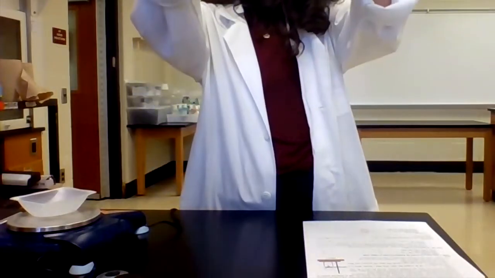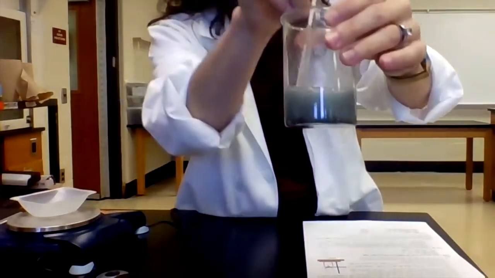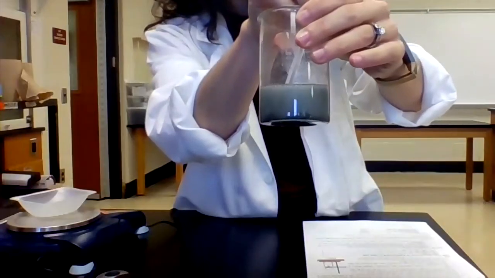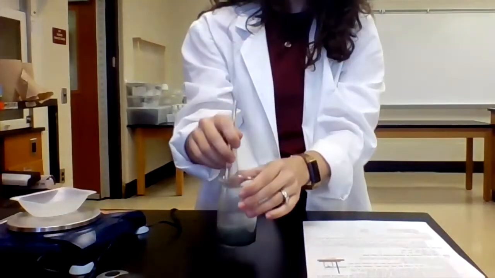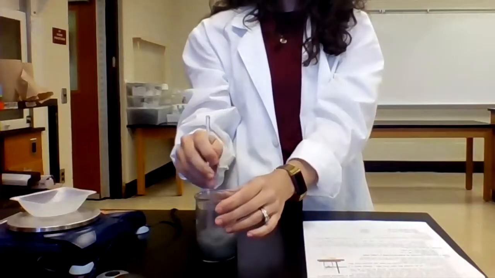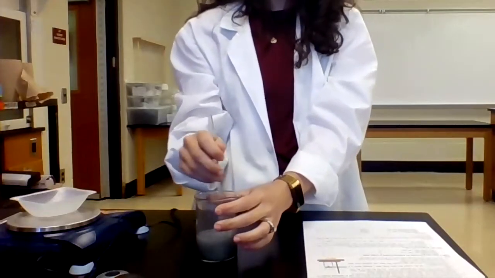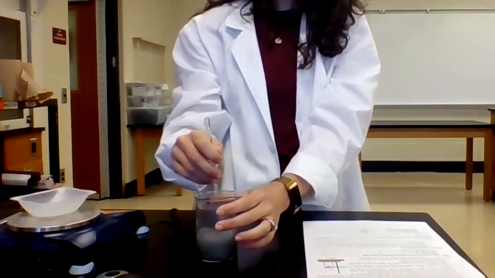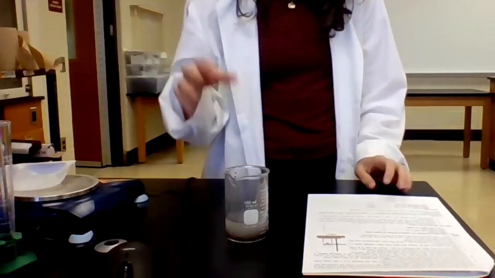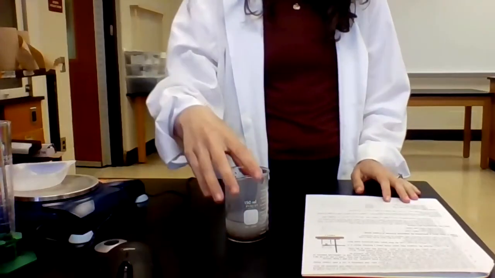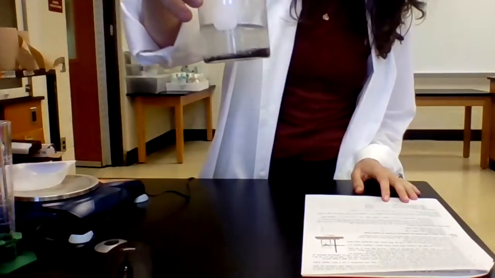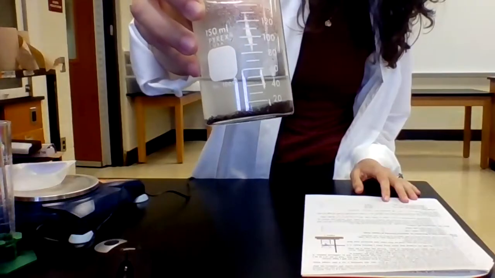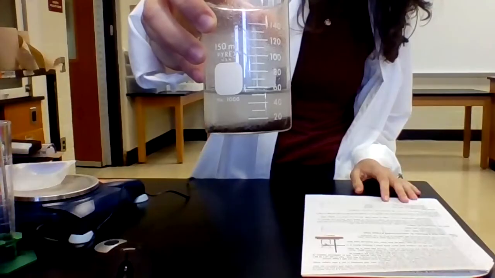Okay, so you can see the zinc at the bottom starting to react with that copper oxide. So now this needs to be stirred for 10 minutes. So I'm just gonna keep stirring. All right, so after I have stirred, now what you can see is the copper metal is at the bottom. You can see the solution is now colorless.